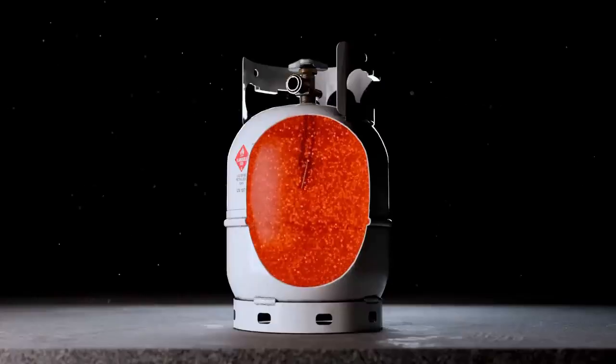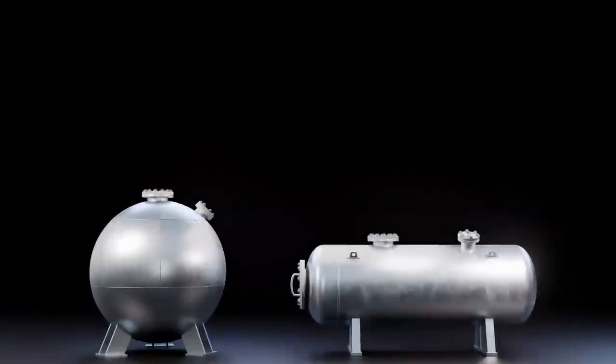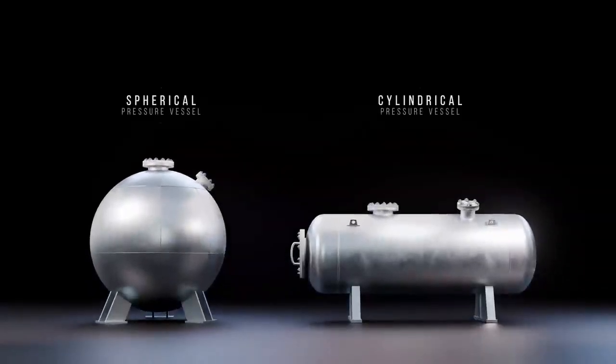Most pressure vessels are either spherical or cylindrical. One of these shapes handles pressure much better than the other, even though it's less commonly used. We'll get to why that is a bit later on.